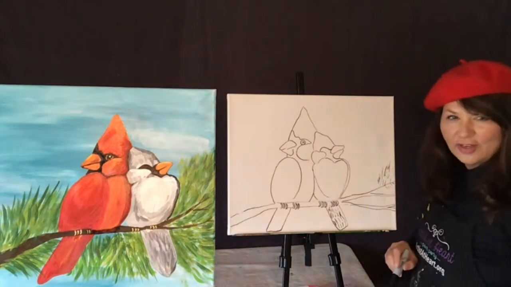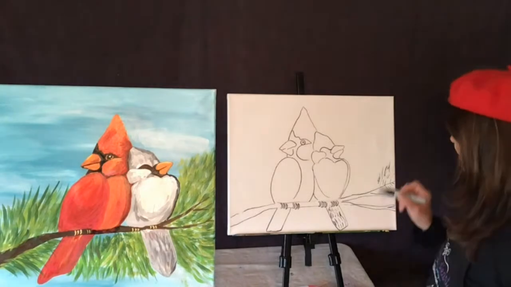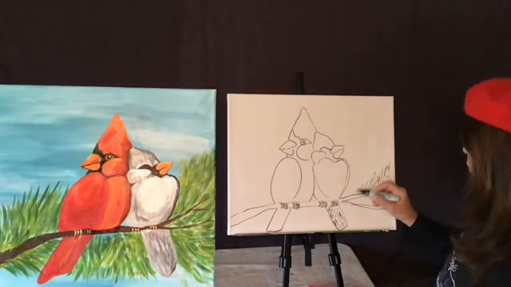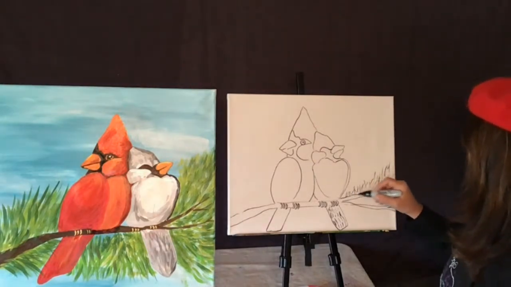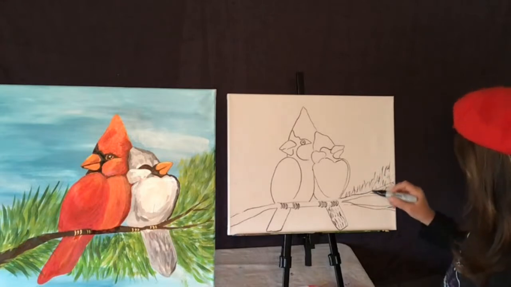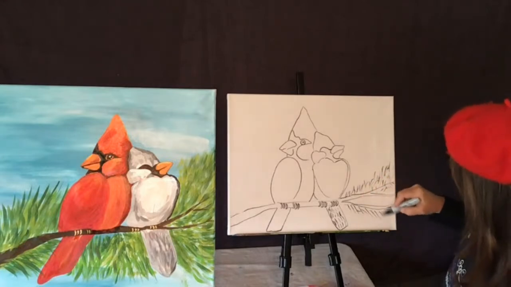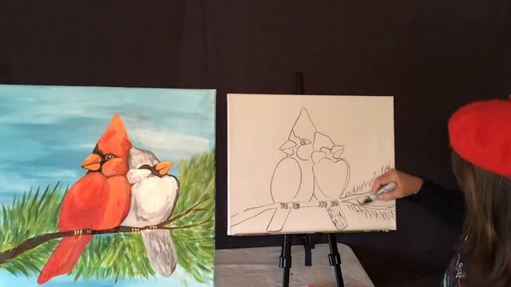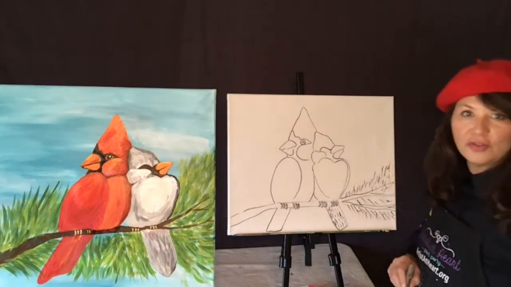I wonder if cardinals are in the South. I know they're a northern bird. So you guys, my Southerners, you're going to have to let me know if you have cardinals. But you can make a palm tree. I don't know if cardinals go on palm trees, but I do know that there are pine trees a lot.